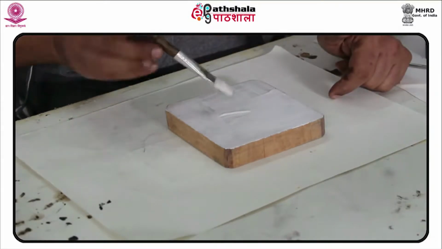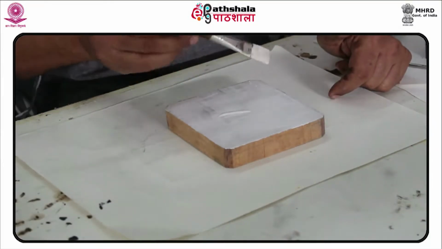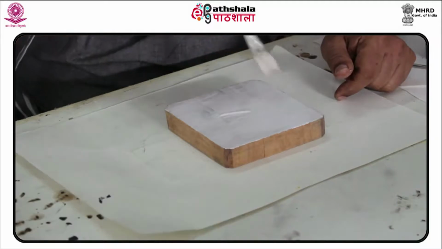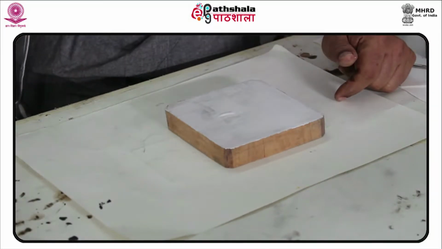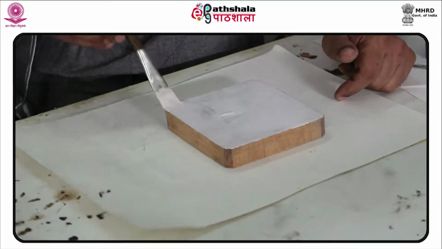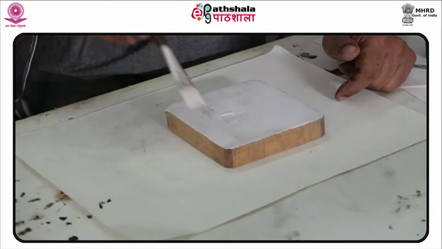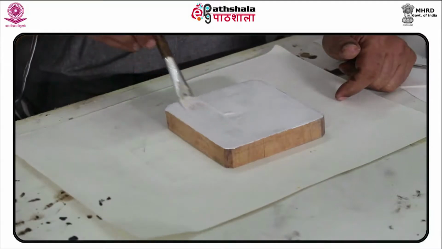The most important technical difference between the two processes of relief printing is that in wood engraving, the part of the wooden block used is the cross section or the end block or end grain of the block of hardwood.